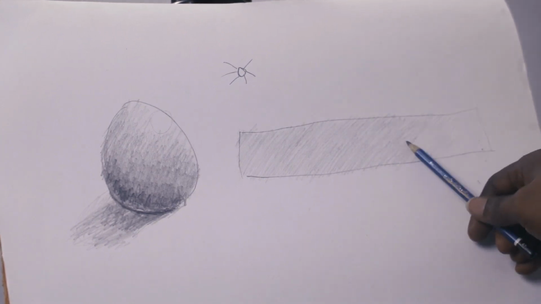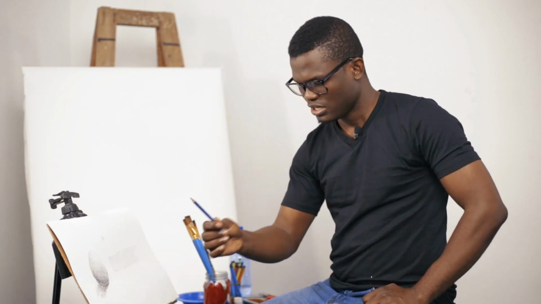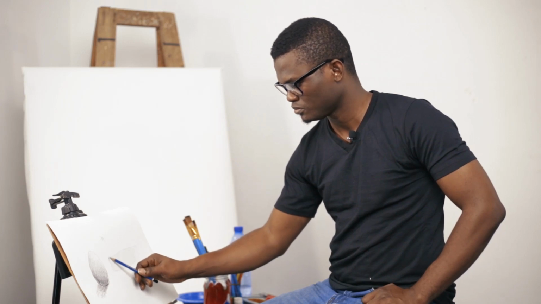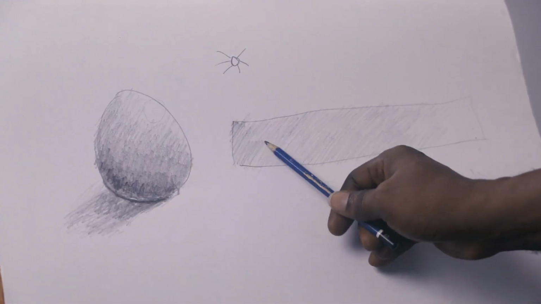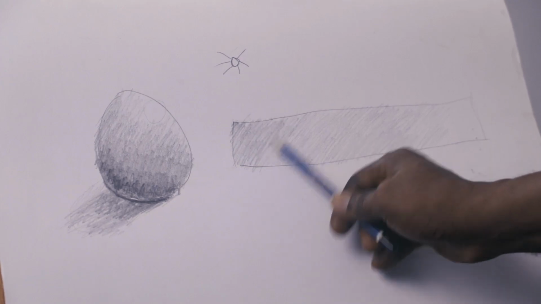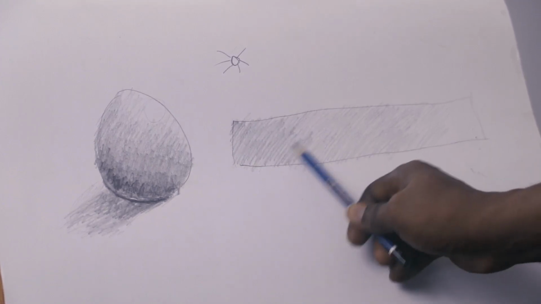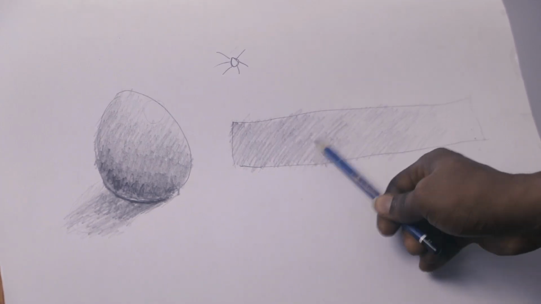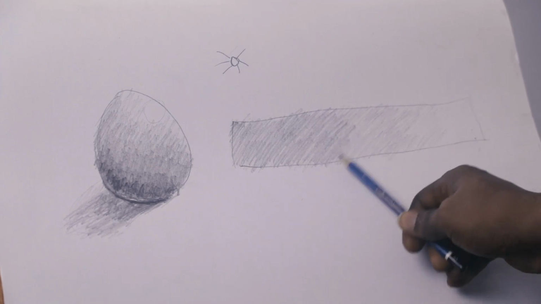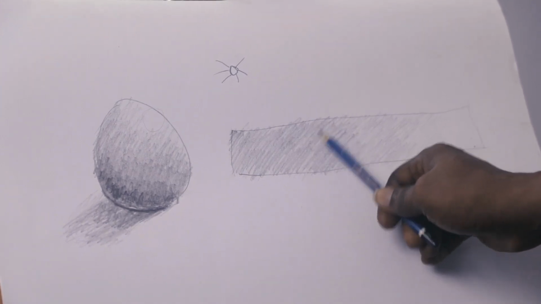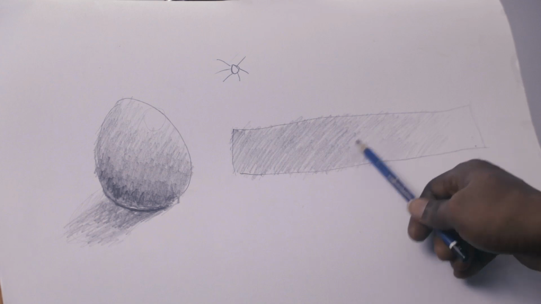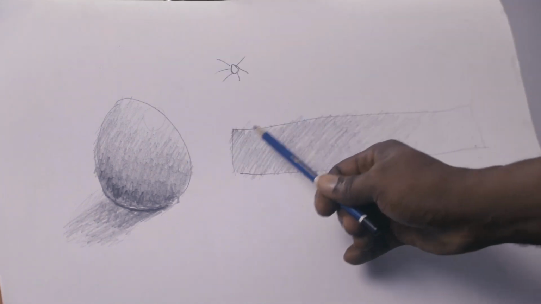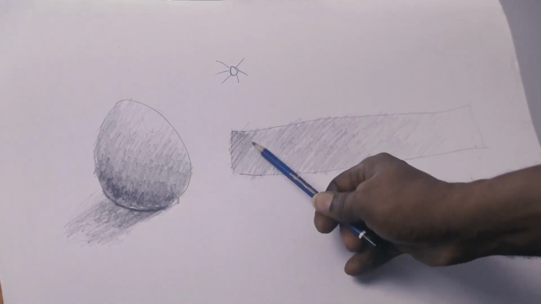Let us end the second tone at this point. Let us create the third tone. Remember, you apply more pressure. And remember, you shouldn't know where each tone starts and where it ends. Let it flow into one another. The next tone.